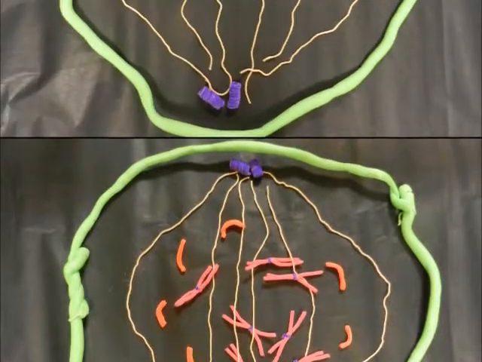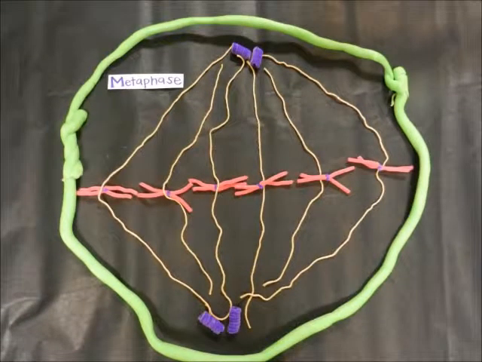This here is metaphase, which is the longest stage of mitosis. You can clearly see the chromosomes line up on the metaphase plate, which is an imaginary plane that the chromosomes lie on in the middle of the cell. And the kinetochores of the sister chromatids are attached to the kinetochore microtubules coming from the opposite ends of the cell.